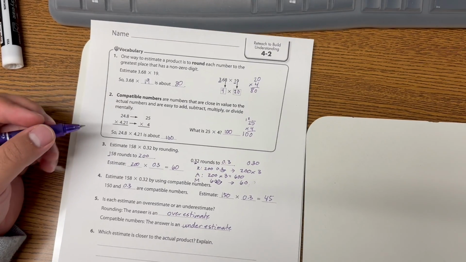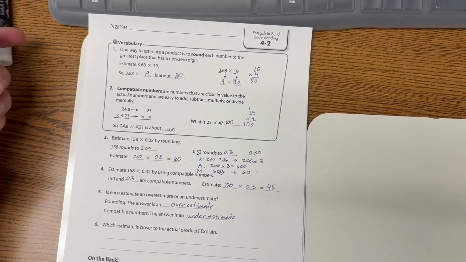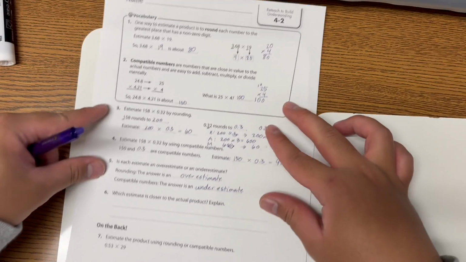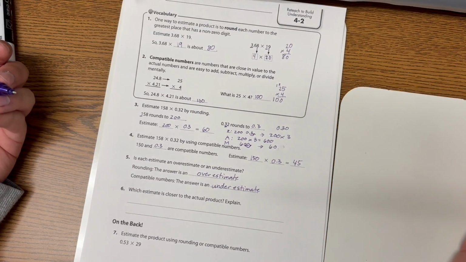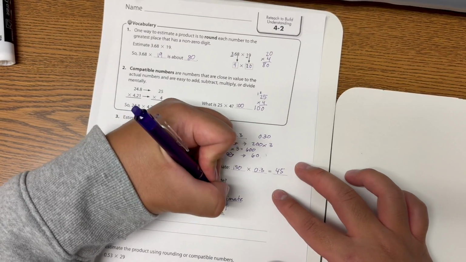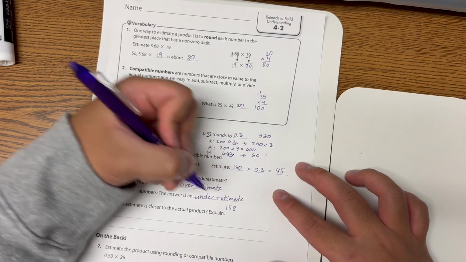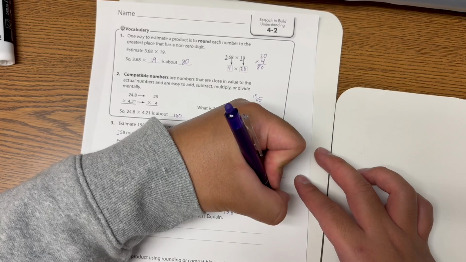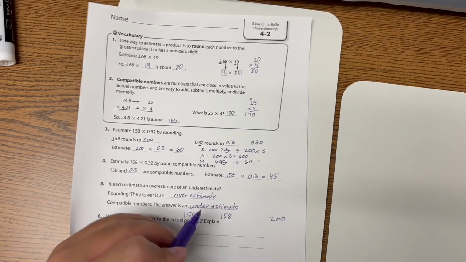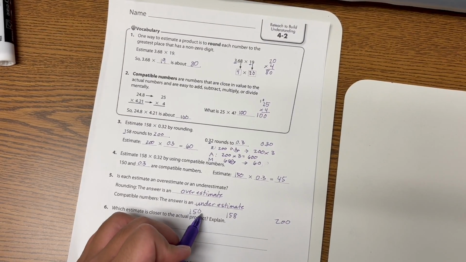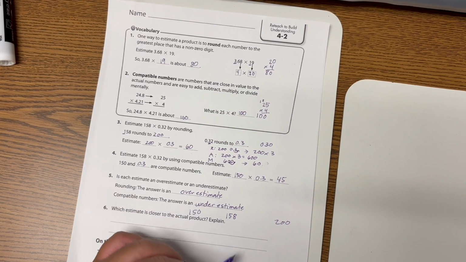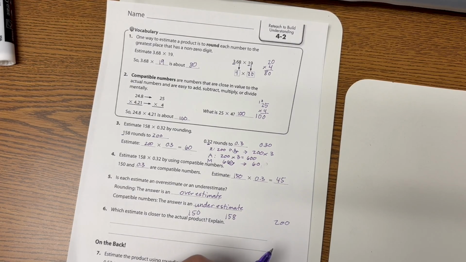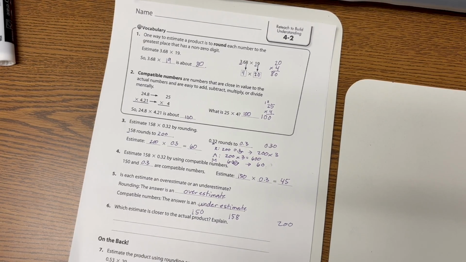Number 6 asks us, which estimate is closer to the actual product. We have to ask ourselves, is 158 closer to 150 or 200? Well, 150 is only 8 away from 158, while 200 is 42 away from 158.